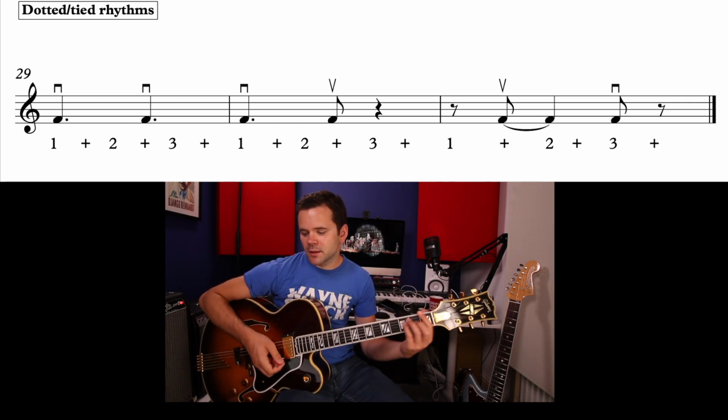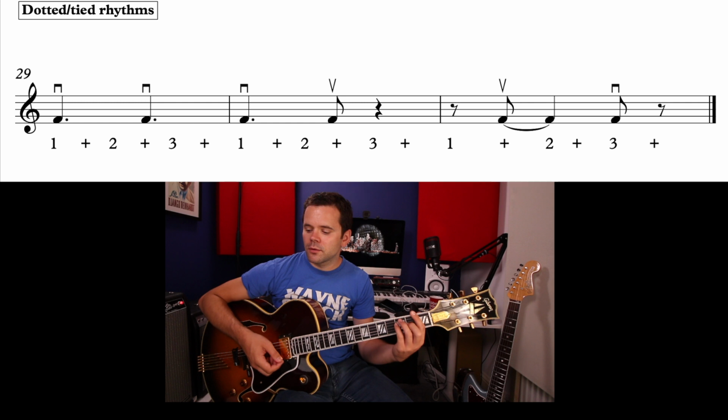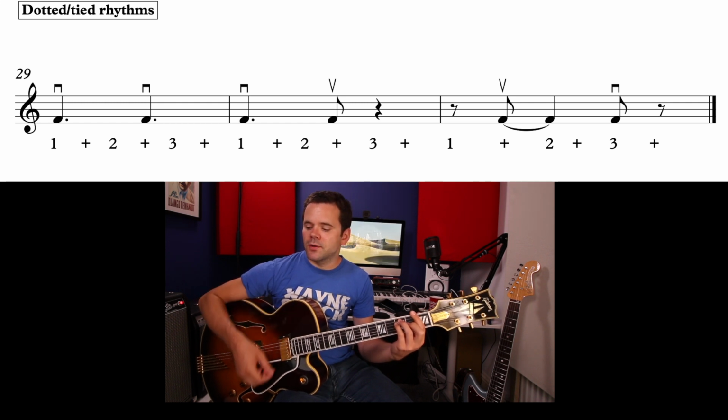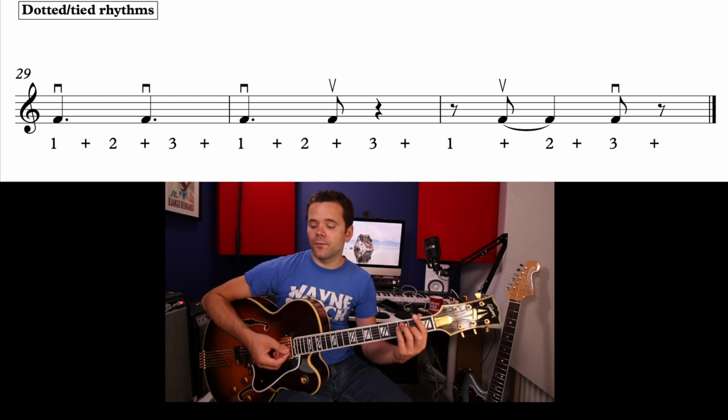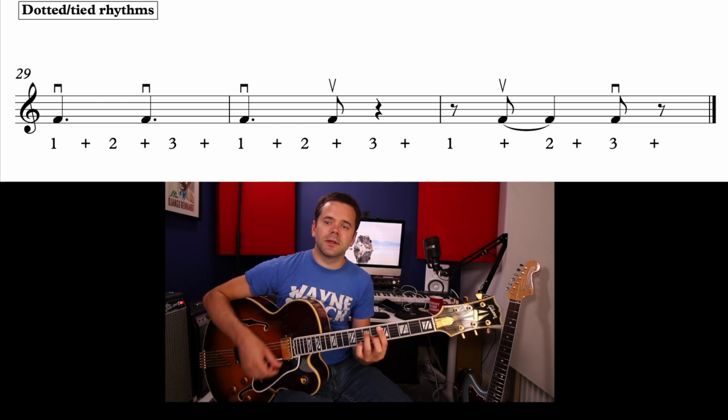So it sounds like this: 1, 2, 3, 1 and 2 and 3 and. So with Moon River that would be 1, 2, 3, 1 and 2 and 3, 1 and 2 and 3, 1 and 2 and 3.